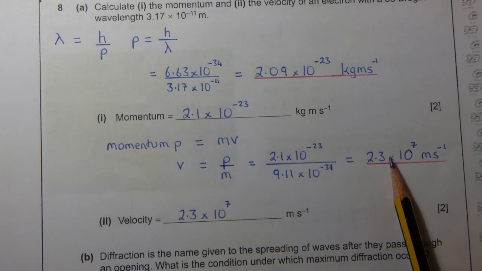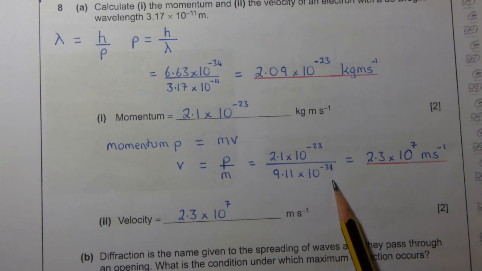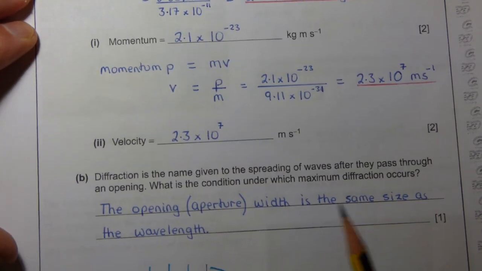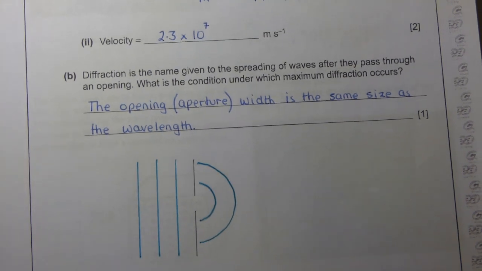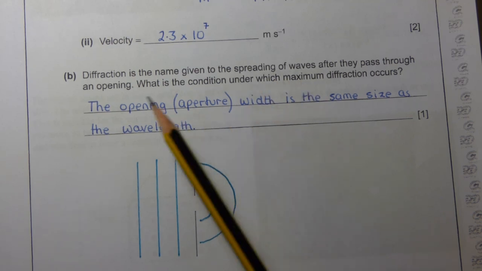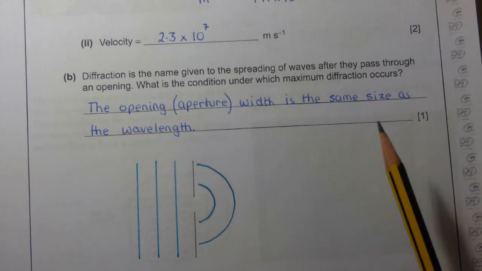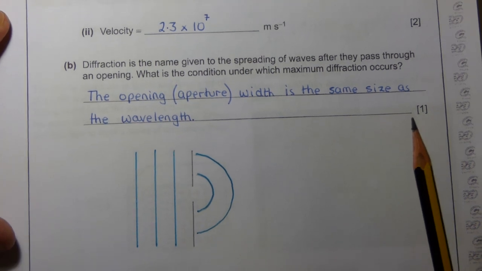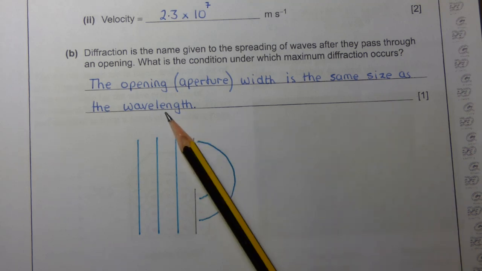But de Broglie knew that if his idea was going to catch on, somebody had to actually show the wave properties of an electron. And part B starts the ball rolling as to how you solve the problem. It says that diffraction, which is a wave property, is the name given to the spreading of waves after they go through an aperture or an opening. What's the condition for maximum diffraction? The opening or the aperture width has to be the same size as the wavelength.